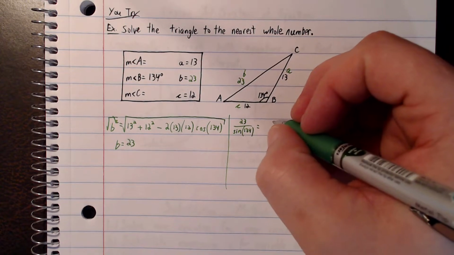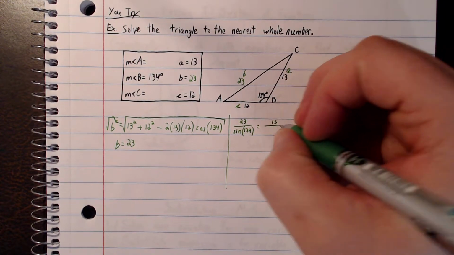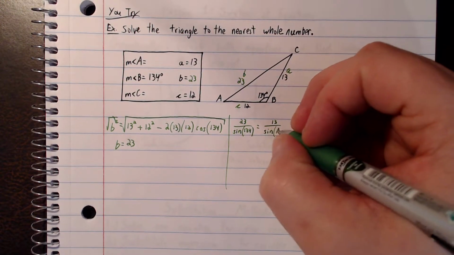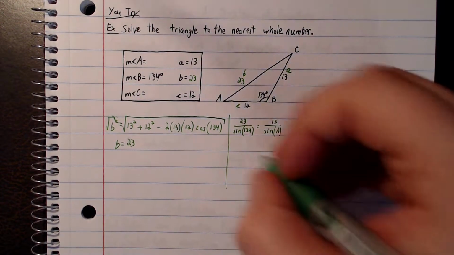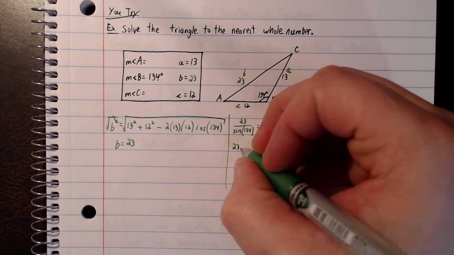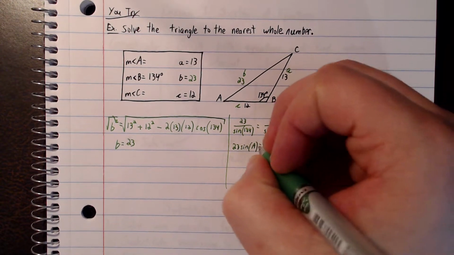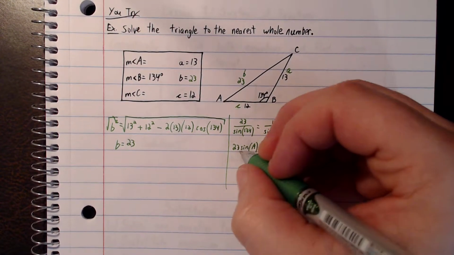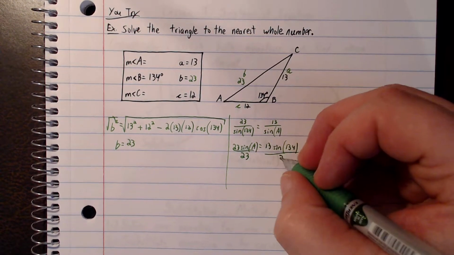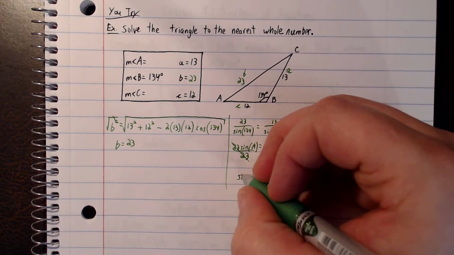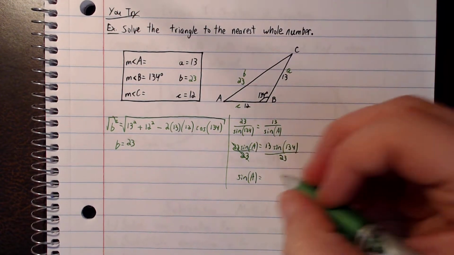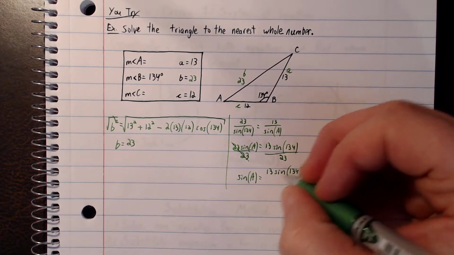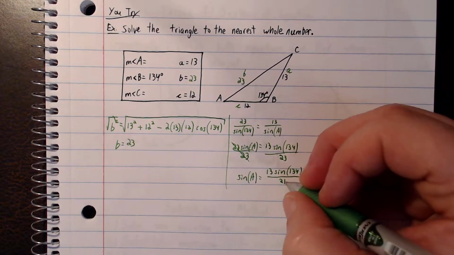And let's see, we know A as 13, so we'll find sine of A. Cross multiplication: 23 sine of A equals 13 sine of 134. So here we go. Oops, that's a 3.